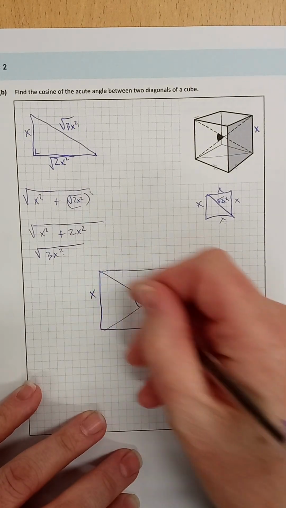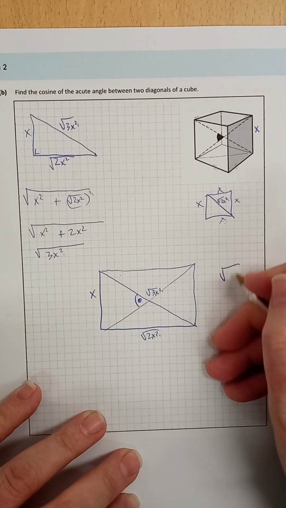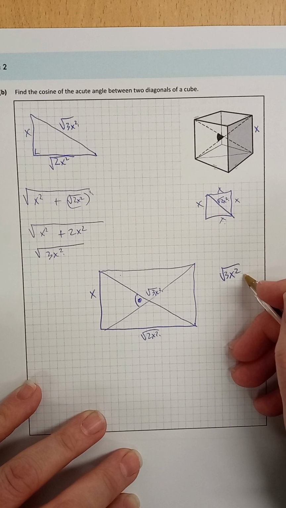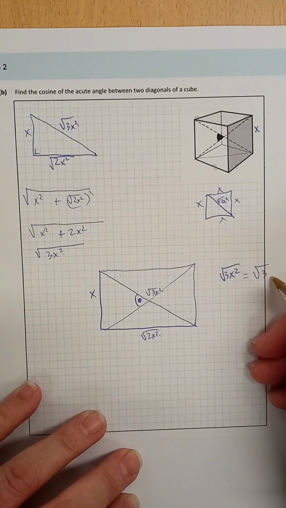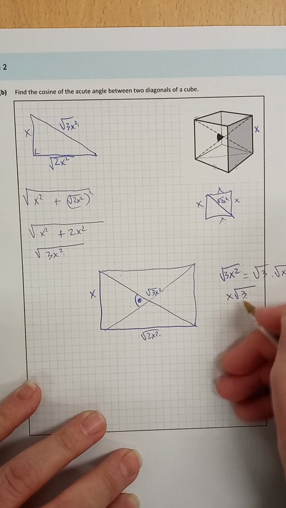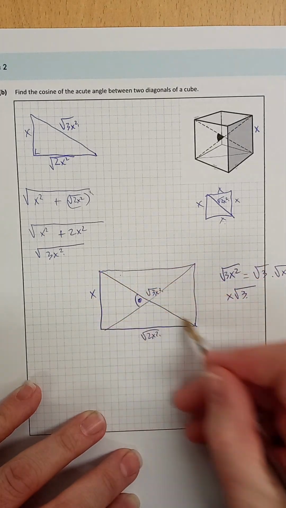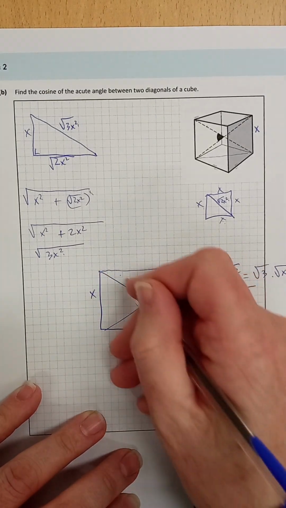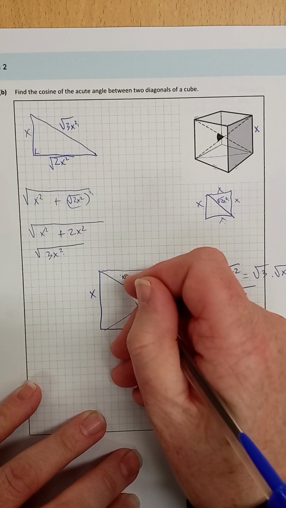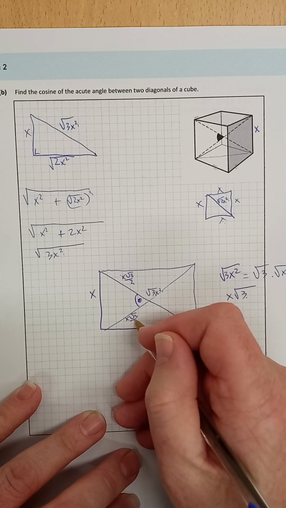So really, I'm going to tidy this up because I know that root 3x squared, if I separate them out, is equal to root 3 multiplied by the root of x squared, and the root of x squared is just x. So I can write that more simply as x root 3. If this whole thing is x root 3, then this bit of it is half of it: x root 3 over 2. And so is this one, x root 3 over 2.